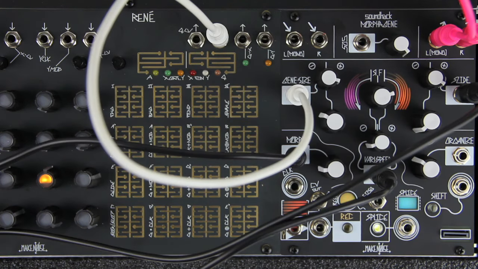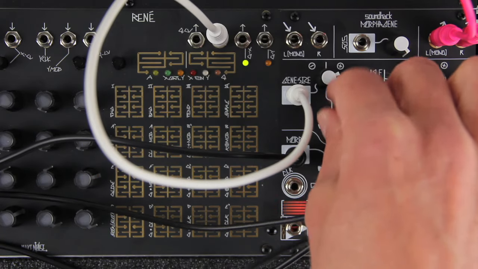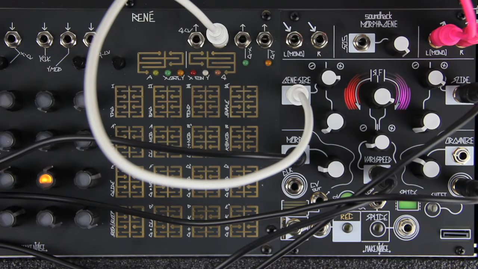Try sliding around, changing gene size, morph, and vary speed to get a feel for the textures that are possible from the sound you are using right now. Remember that this sound is only one sound. This time is only one time.